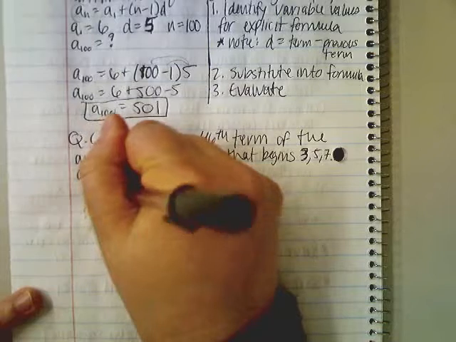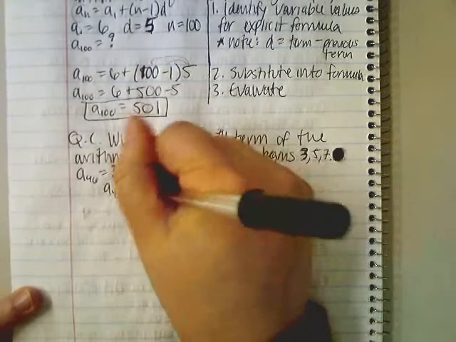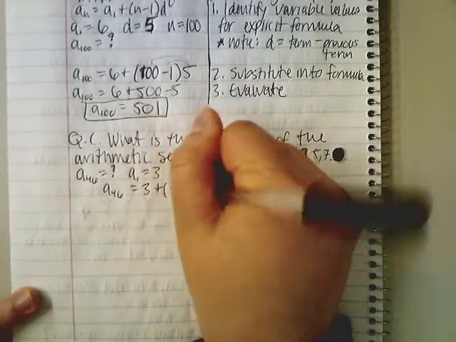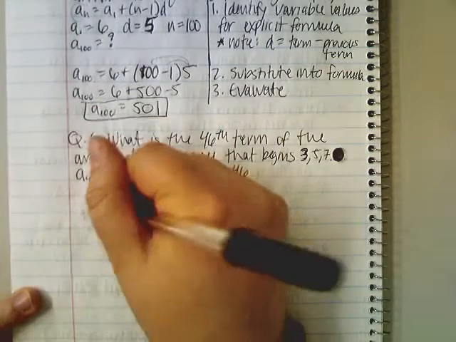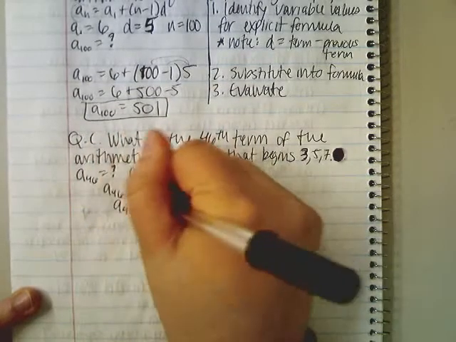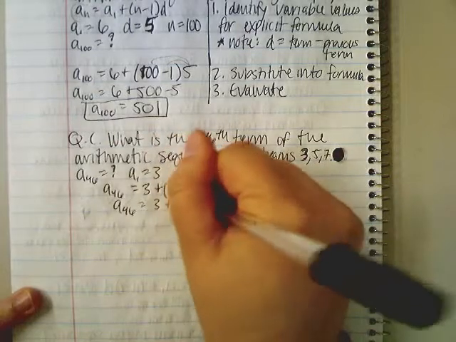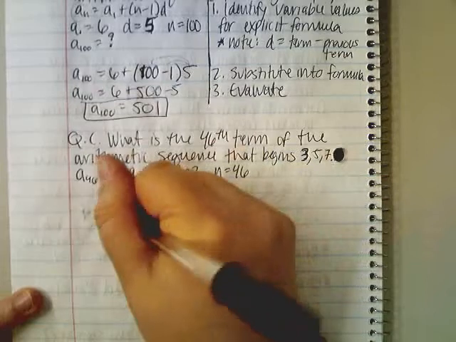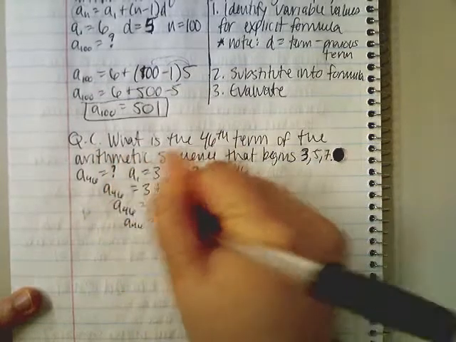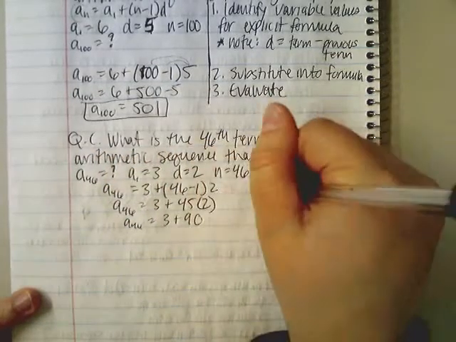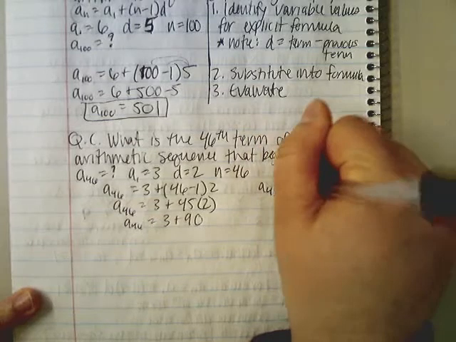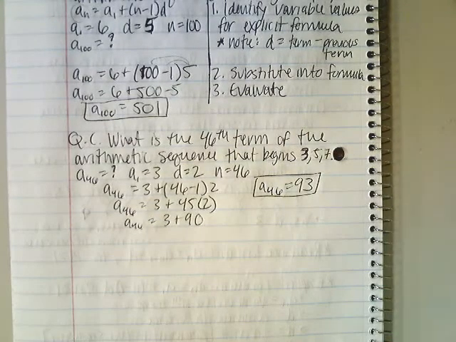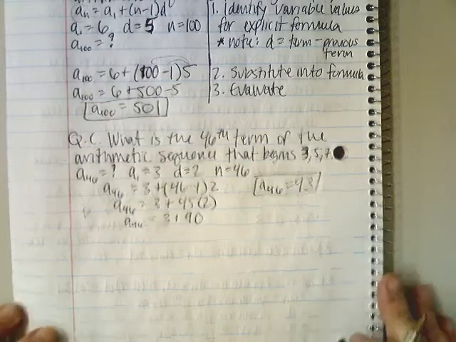When I substitute all that information, I get A sub 46 is equal to 3 plus 46 minus 1 times 2. A sub 46 is going to be 3 plus 45 times 2, which is going to be 3 plus 90, or A 46 equals 93. And that is my answer. All right, make sure you write down any questions on that.